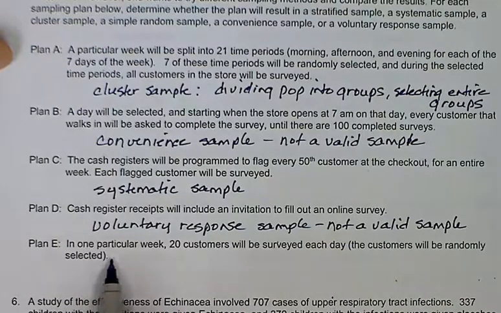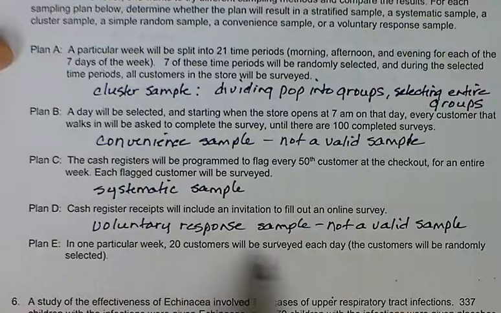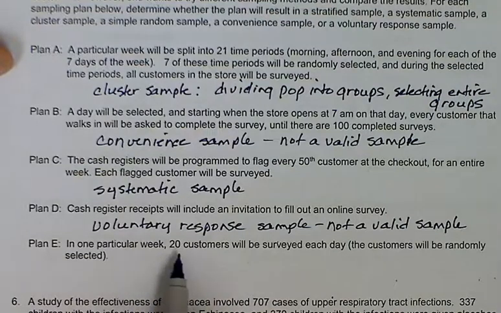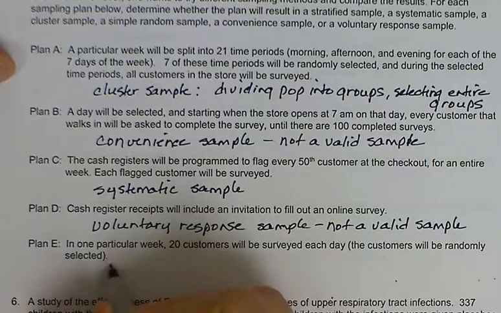For Plan E, we take one particular week and survey 20 customers each day. The customers each day will be randomly selected. Since this time we're splitting the week up into 7 days and taking a certain number of customers from each one of those 7 days, that makes this a stratified sample.